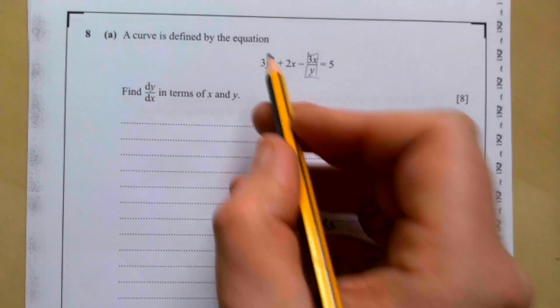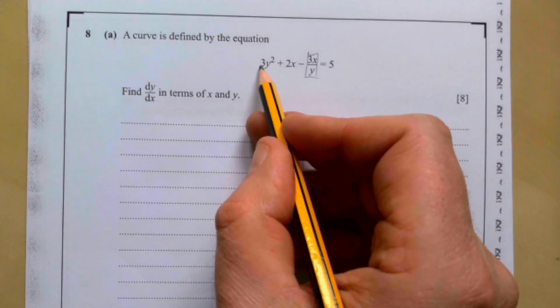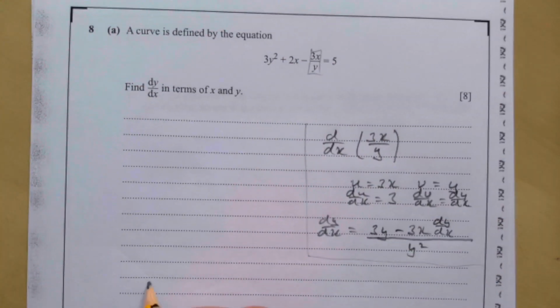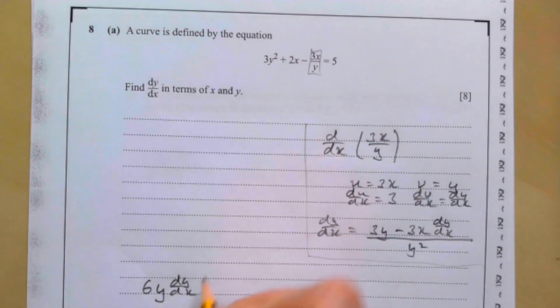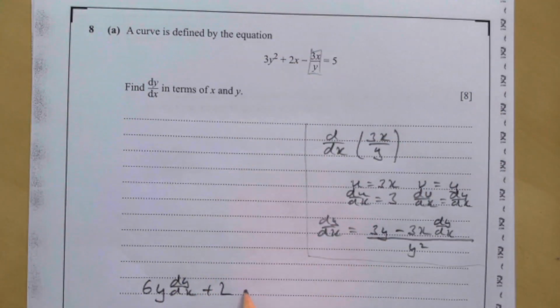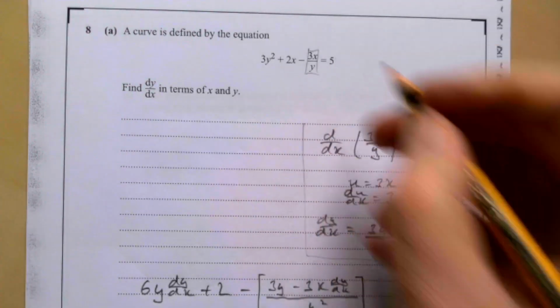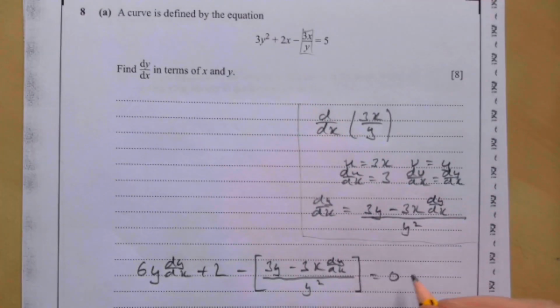and now I can go about differentiating this here. So my 3y squared is going to go to 6y dy by dx, plus 2, and then it's minus this big lump here. And then that 5 just goes to a 0. Hopefully you could just about see that there in terms of what we have.